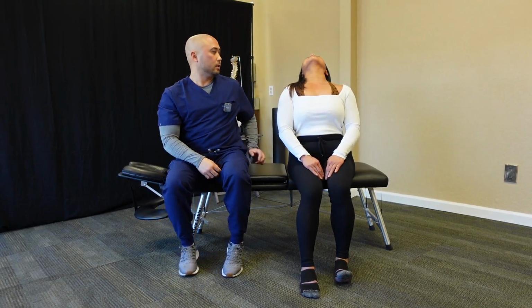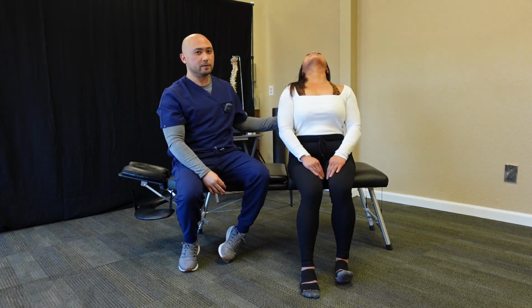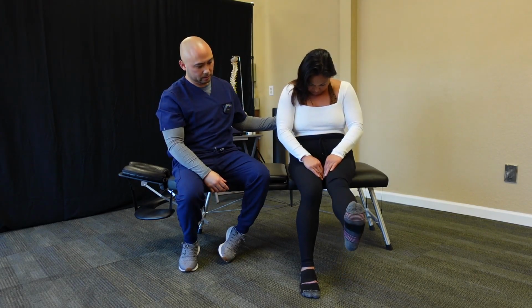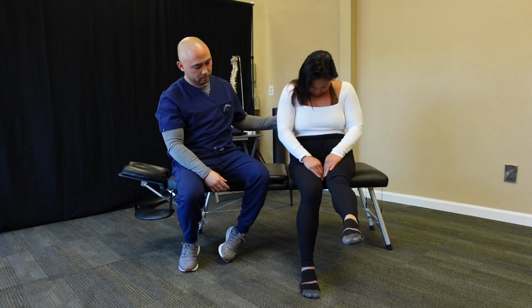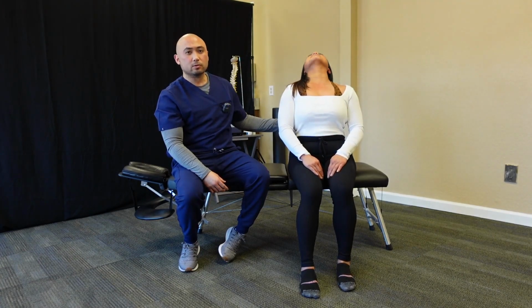Good. This is what we call nerve flossing. Almost immediately when patients do this, they feel a sense of relief if they're having that pain, tingling, and numbness. Good. And point. Good. And relax. So those are a couple of tips that you can do if you're having sciatic type pains with those stretches and nerve flossing.